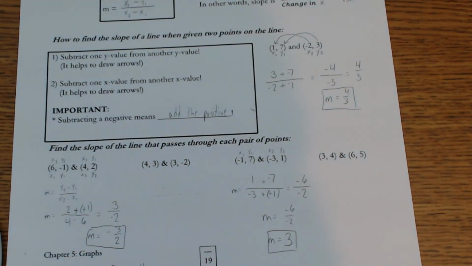Okay? So that's your task. You're going to go ahead and work on that today, practicing with the slope formula when just given 2 points that the graph or that the line goes through.